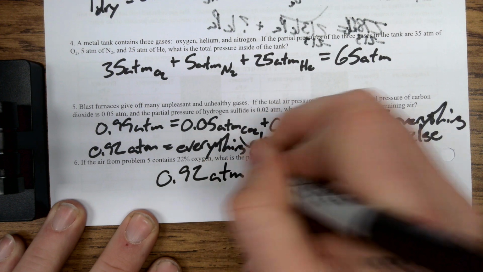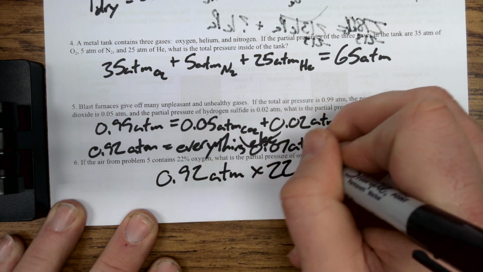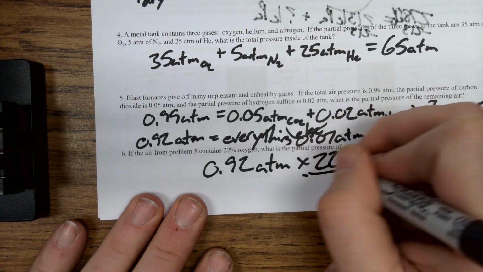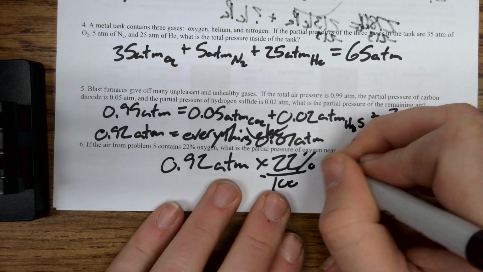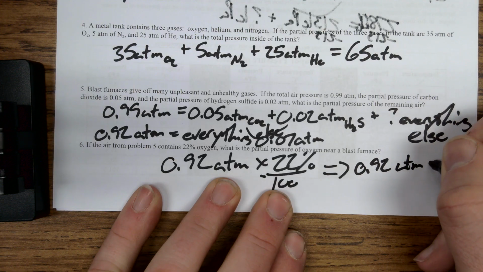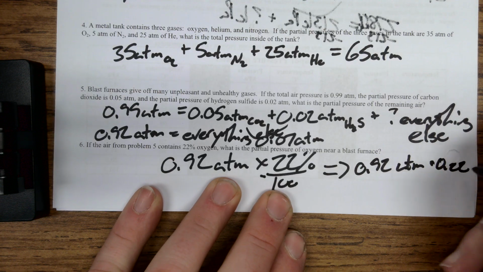0.92 atmosphere times 22%. Can I do that? I've got to convert my percentage into a decimal first, right? I can do that by dividing it by 100. And that gives me 0.92 atmosphere times 0.22.